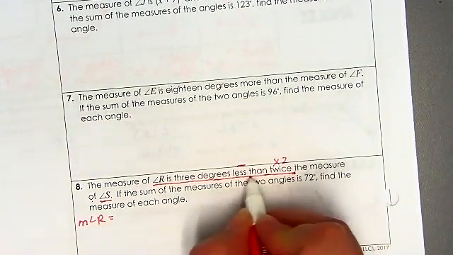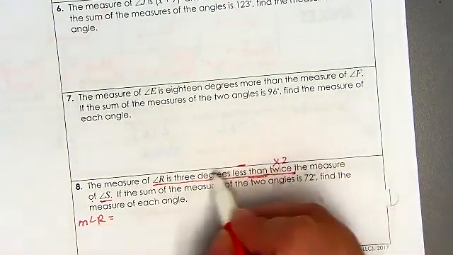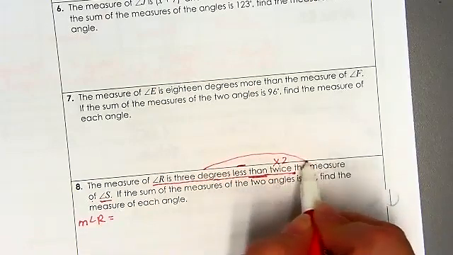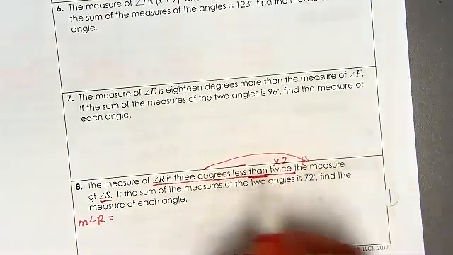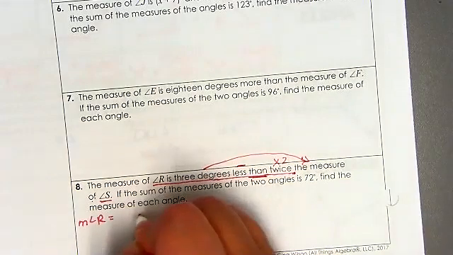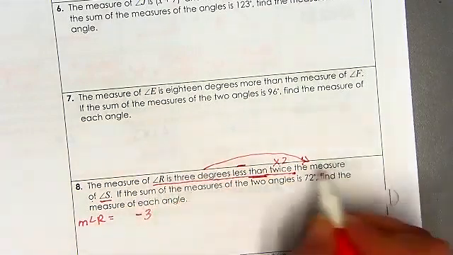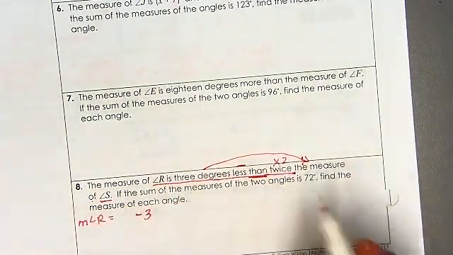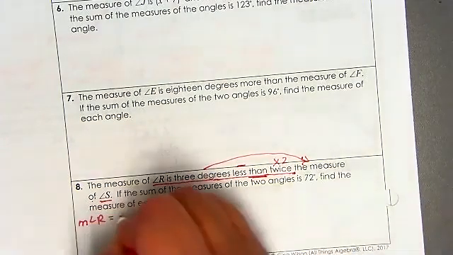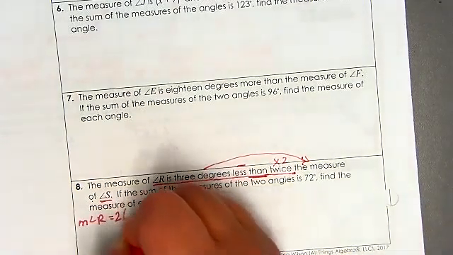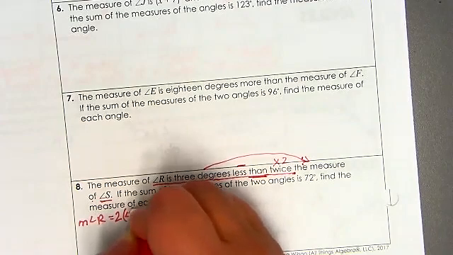The word less than means that this goes behind this information. It flips the order. So I'm going to have something minus 3. Twice the measure of angle S. So that's 2 times angle S.